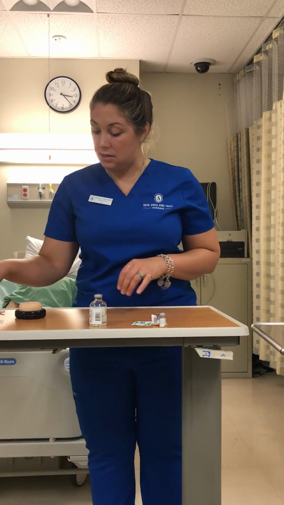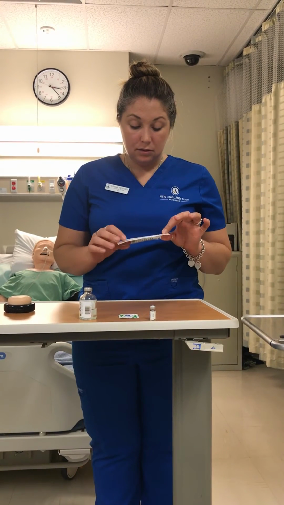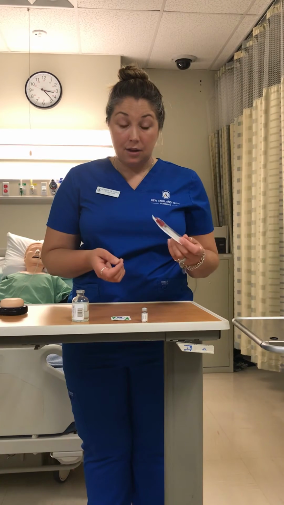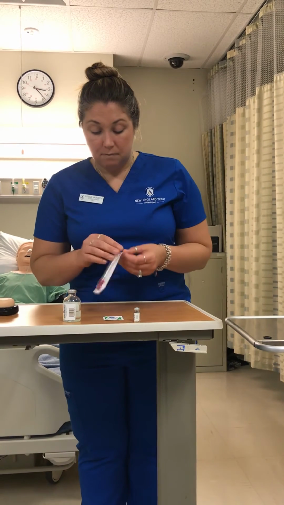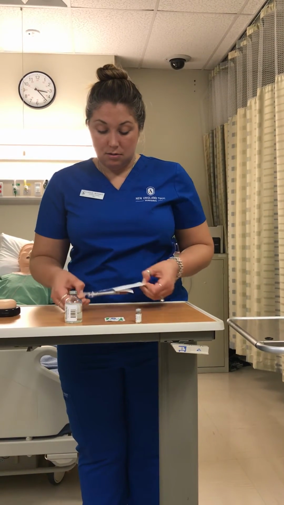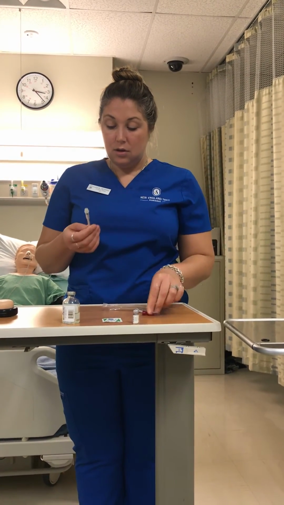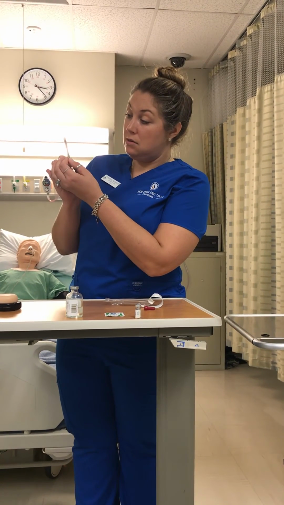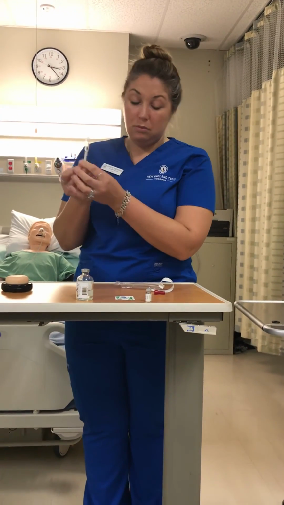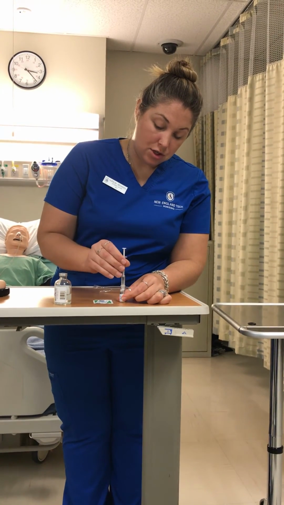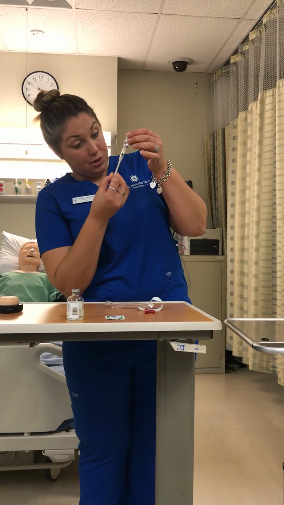And the last one that we have is a very small needle. It's a tubercular needle. This is used to do TB tests and allergy testing. It's administered right in the arm. And then you want to make sure that the cap comes off, and you're going to pull back the amount that you need. Say that we need 0.2 milliliters. Place the syringe in, push the air in, and I'm going to take out 0.2 milliliters.